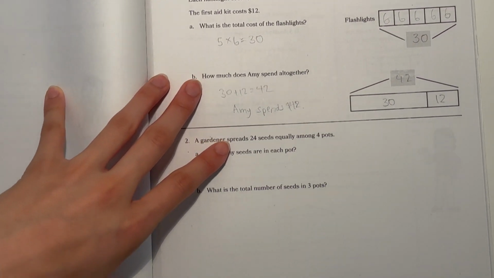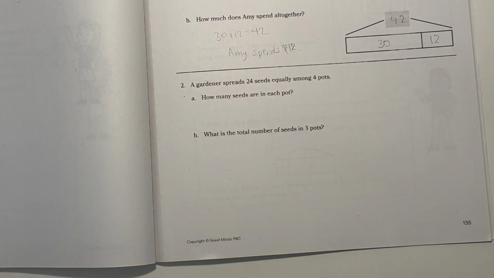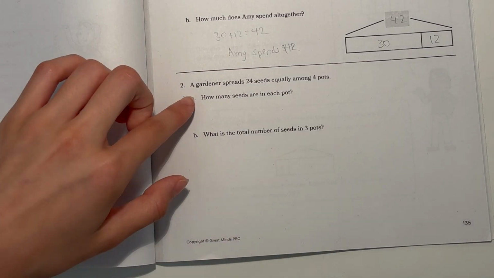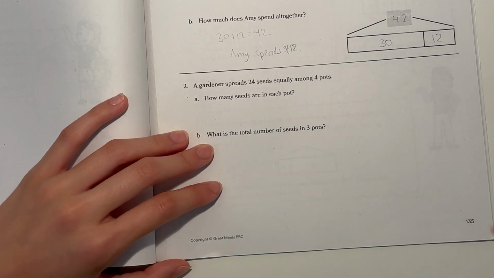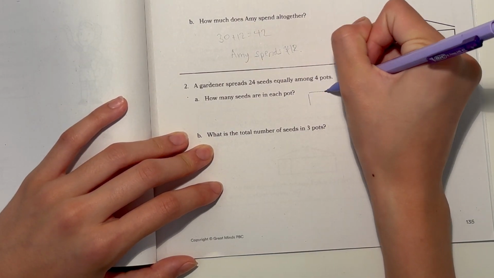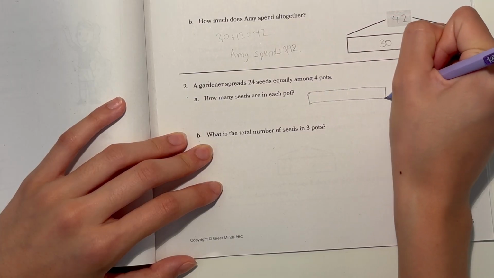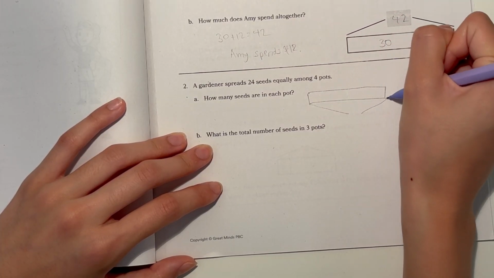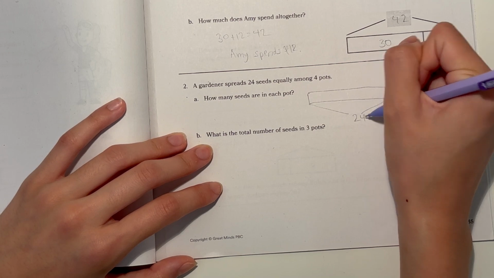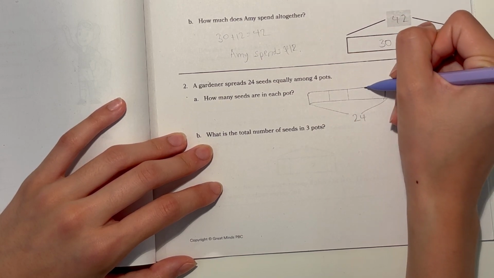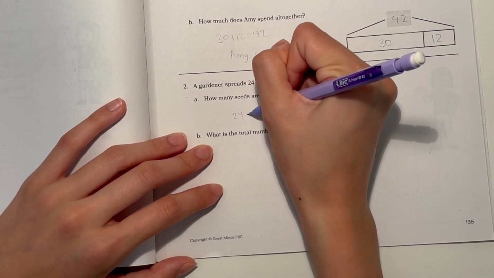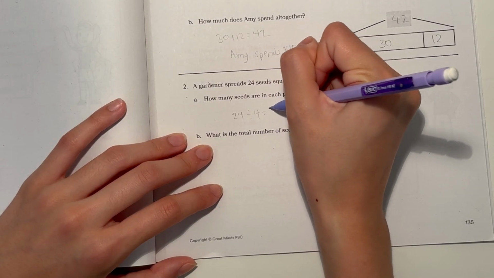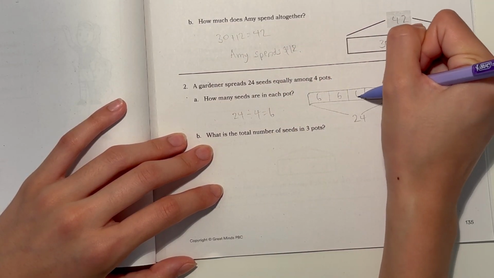Alright, number 2. A gardener spreads 24 seeds equally among 4 pots. A, how many seeds are in each pot? So, okay. Tape diagram. 24 seeds, and it's 4 pots. So how many in each pot? 24 divided by 4 equals 6. So there are 6 seeds in each pot.